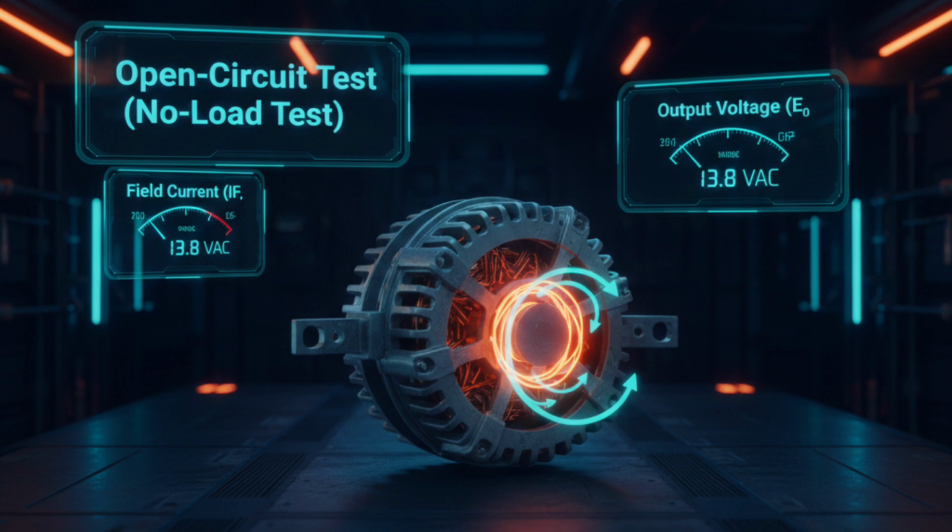The purpose of this test is to obtain the open circuit characteristic, or OCC curve, which shows how voltage varies with field current. You can see magnetic flux glowing inside the machine, representing increasing excitation. In marine practice, engineers use this test to verify that the generator builds up voltage correctly and that magnetic saturation occurs at expected levels. It also helps in setting AVR limits and excitation control values. For examinations, always remember, open circuit test equals voltage versus field current at rated speed and no load.